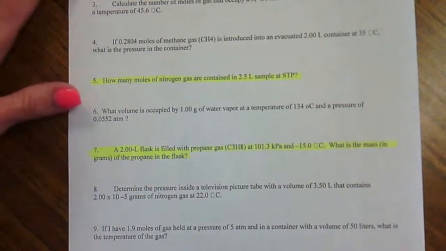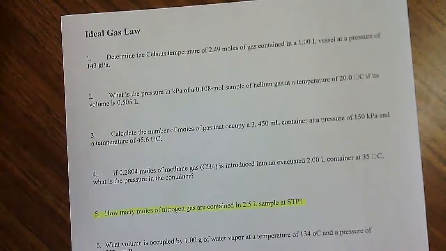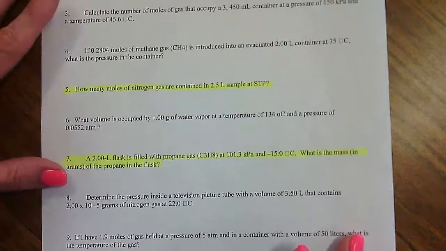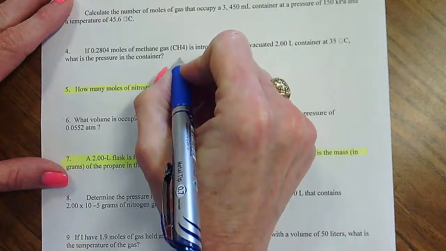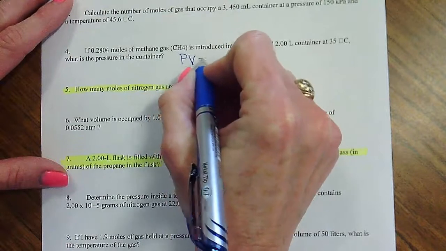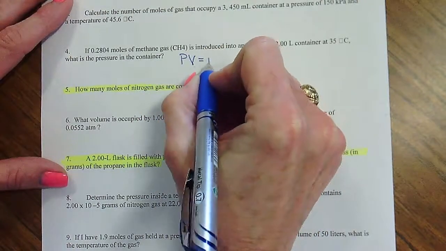Hey, this is day 3 of gas laws. Today we're going to work with the ideal gas law. So I'm going to put the formula right here so that we have it handy. The formula is PV, pressure times volume, equals nRT.